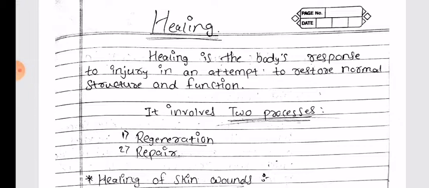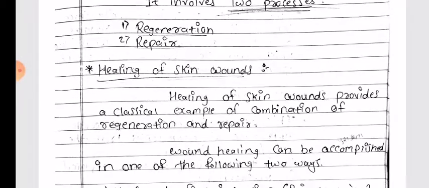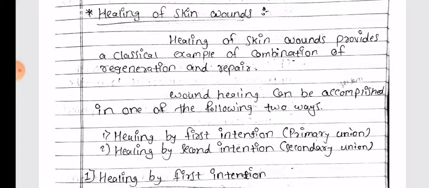So today we'll be continuing with our pathology exam revision series with our next topic, that is healing. Healing is the body's response to injury in an attempt to restore normal structure and function. It involves two processes, regeneration and repair. Healing of skin wounds provides a classical example of combination of regeneration and repair. Wound healing can be accomplished in one of the following two stages.